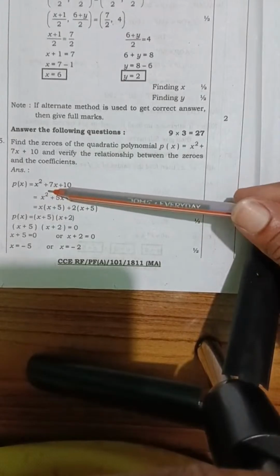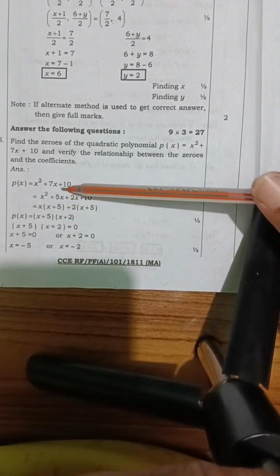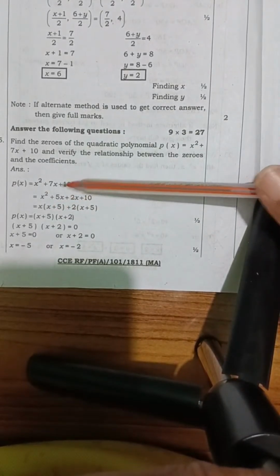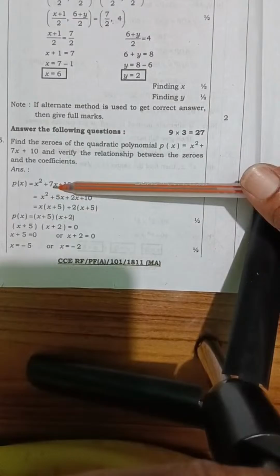So in this one, observe p of x is equal to x square plus 7x plus 10. The product is 10 and the sum is 7. The factors are 5 and 2, whose product is 10, and adding those two numbers we get 7. So 7x can be split as 5x plus 2x.